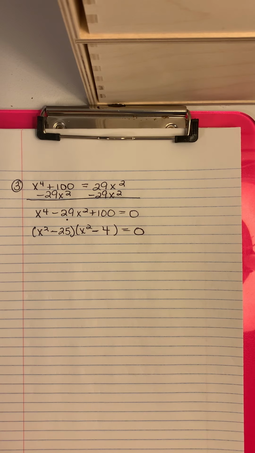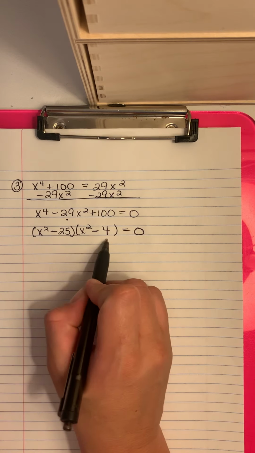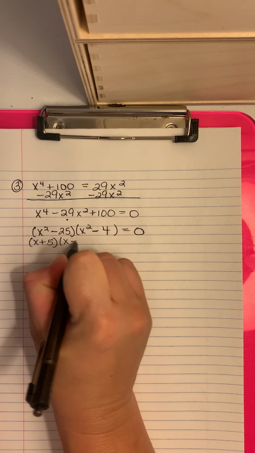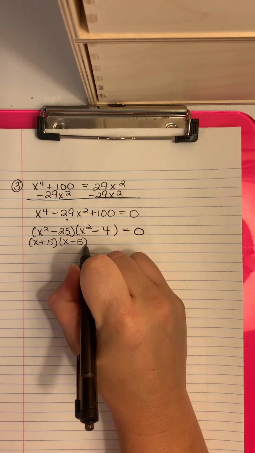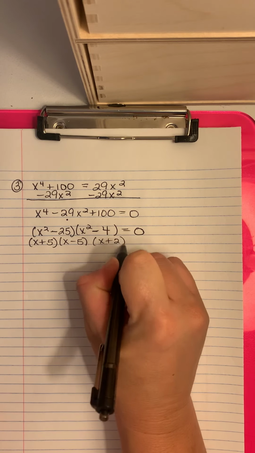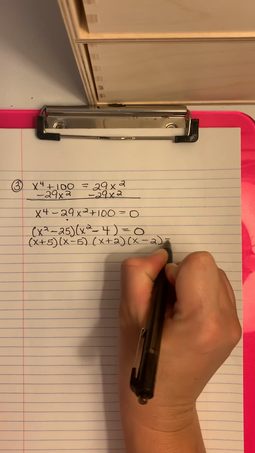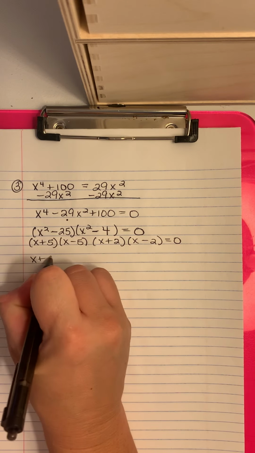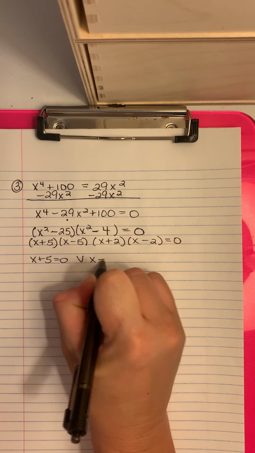No, I'm not done, because I realize I have the difference of 2 squares, and we've factored that before. We know we have x plus 5 and x minus 5. And then we know we have x plus 2 and x minus 2. So now each one of these is going to be a solution.